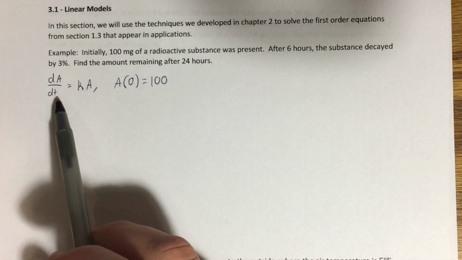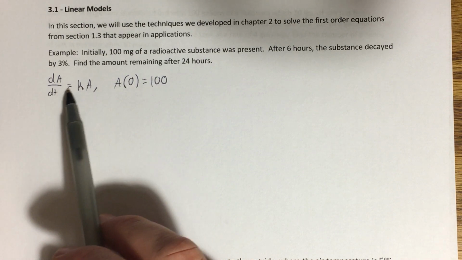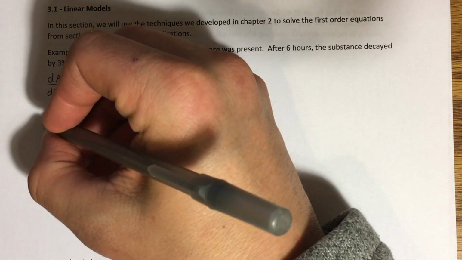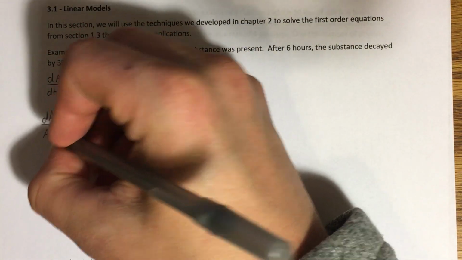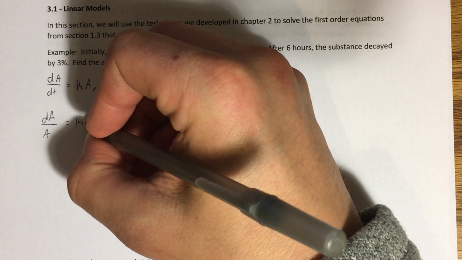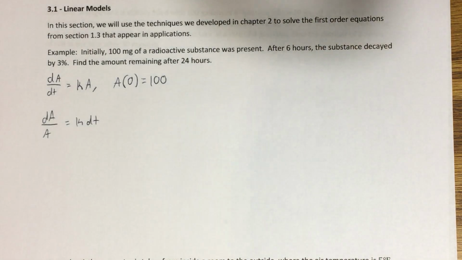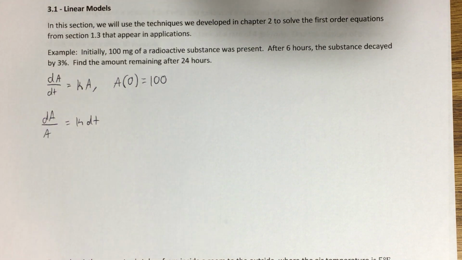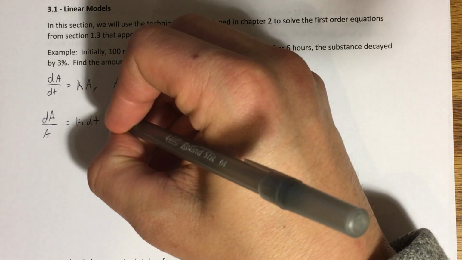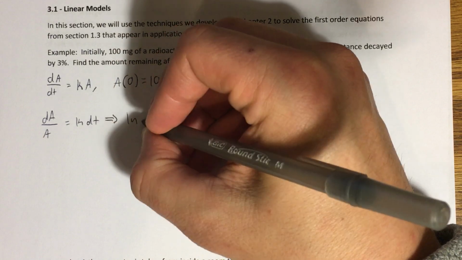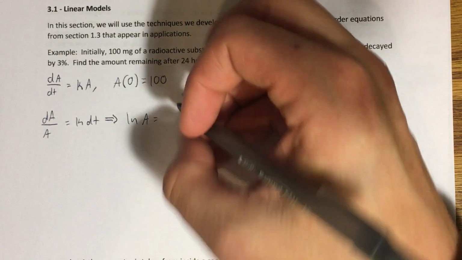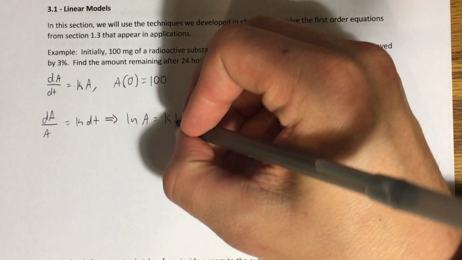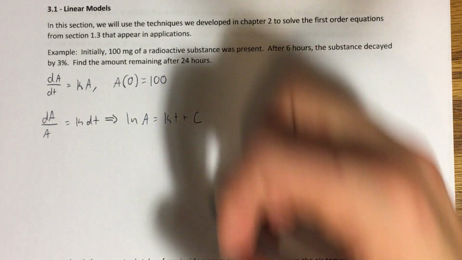Now notice this is a separable equation. It's a very easy one to solve. Separating variables, I get this: dA over A equals k dt. Using separation of variables like I did here, I would integrate both sides, and integrating both sides is going to yield this. Natural log of A equals, this will become kt plus some other constant of integration, c.